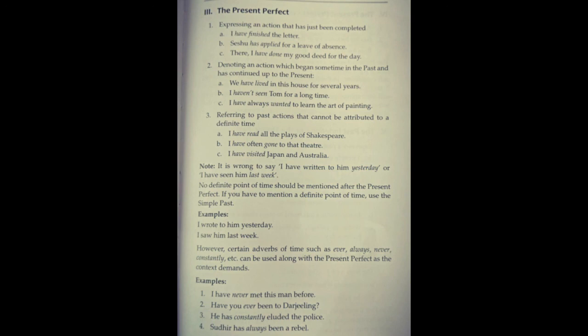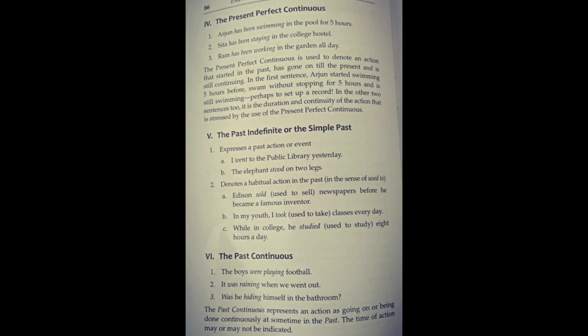Next, what we should do is the present perfect continuous. So when to use the present perfect continuous? Actually, present perfect continuous is used when an action began sometime in the past, and from that time till we are speaking, up to that time of mentioning that action, it has been continuing. So the action has been taking place, it began in the past, but at the time of speaking also it is ongoing. The action has not yet completed.